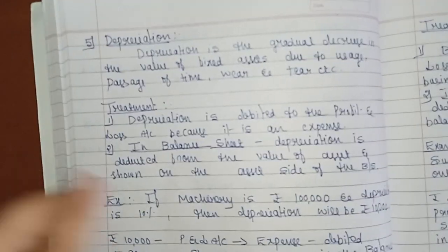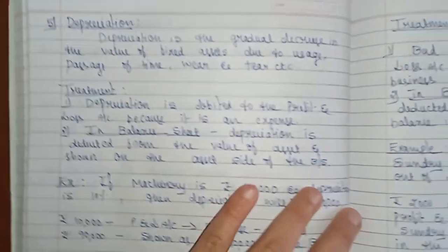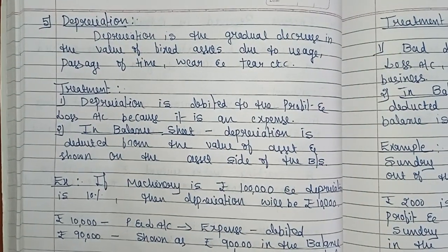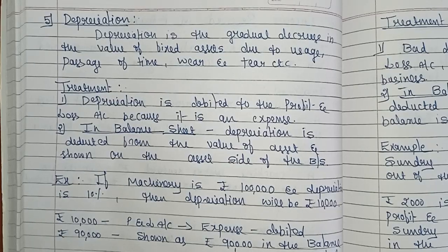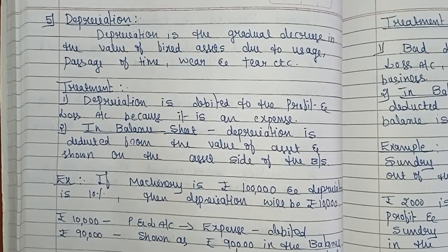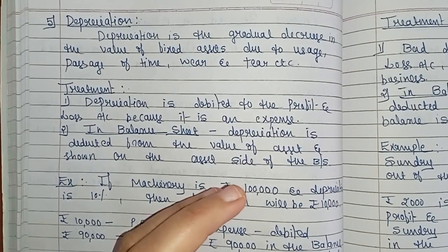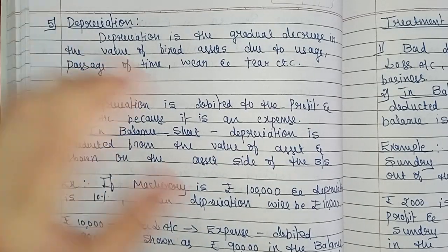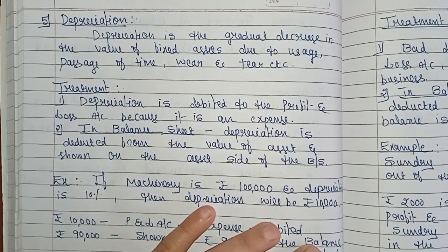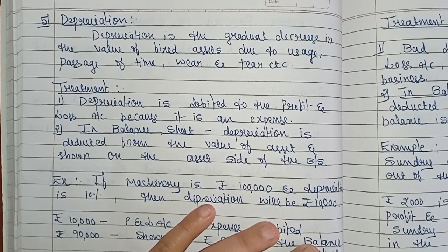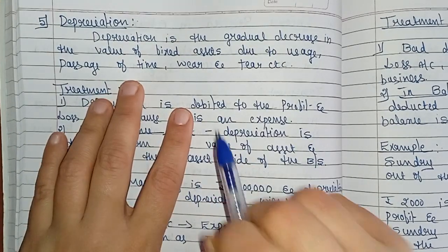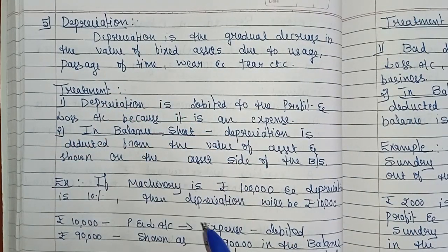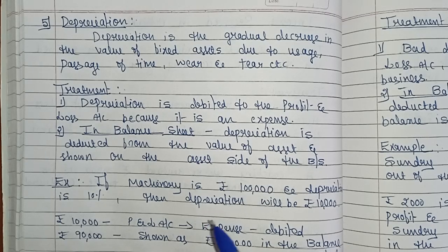So let's see depreciation. First, what is the meaning of depreciation? Depreciation is the gradual decrease in the value of a fixed asset due to usage or passage of time. Clear? That is what depreciation is. This concept we have already learned, right? So depreciation is the gradual decrease in the value of a fixed asset due to usage, passage of time, wear and tear, etc. Clear?